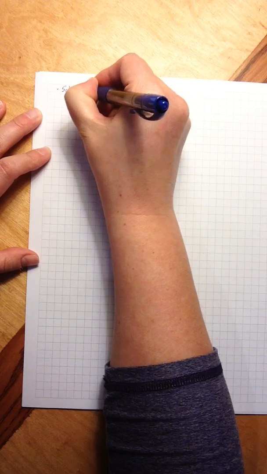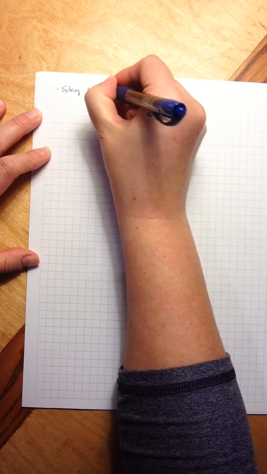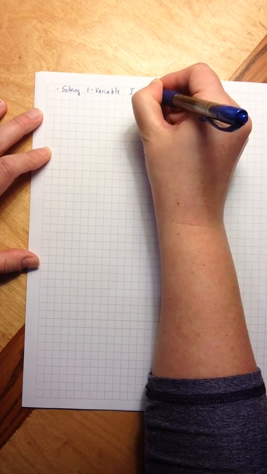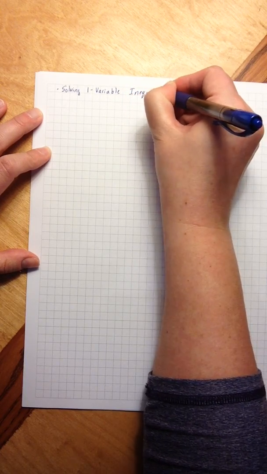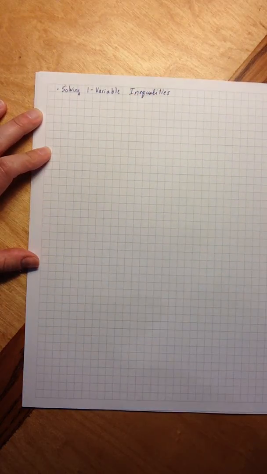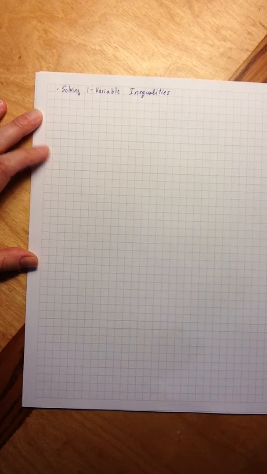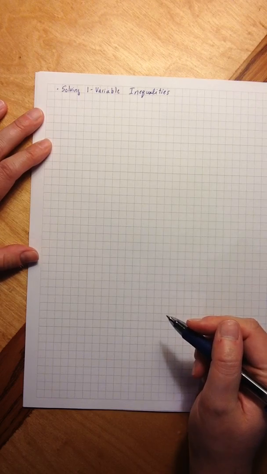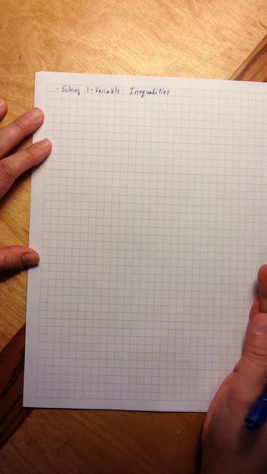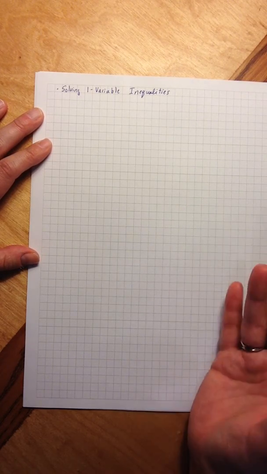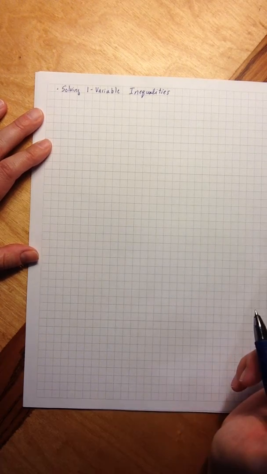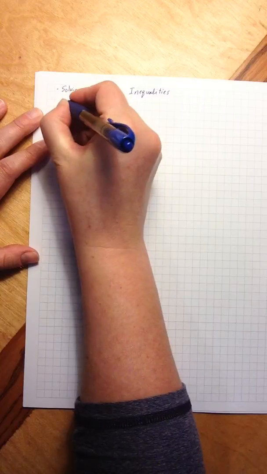Solving one variable inequalities. So you've been solving equalities, equations with equal signs, for quite some time now. Before we actually do some solving, we want to double check that the rules we've been using for solving equations, equalities, equal sign equations, still continue to work for inequalities.